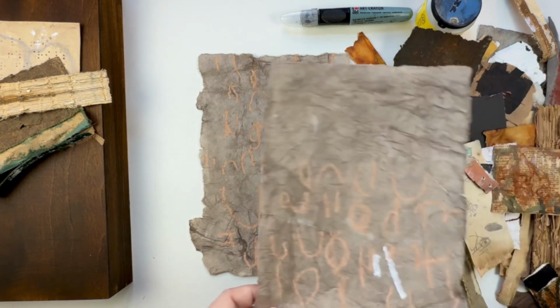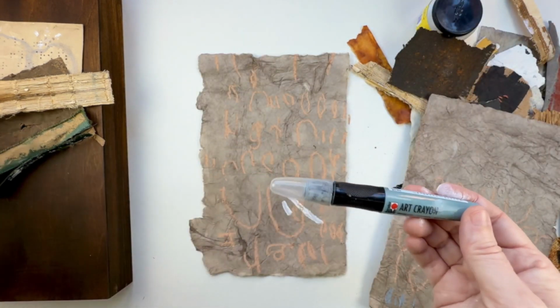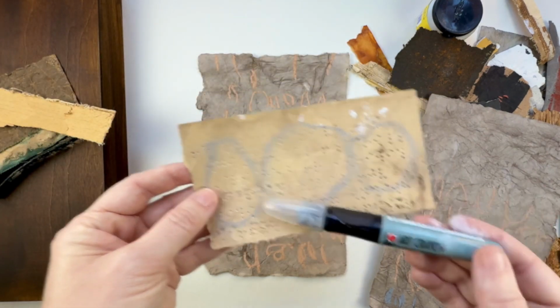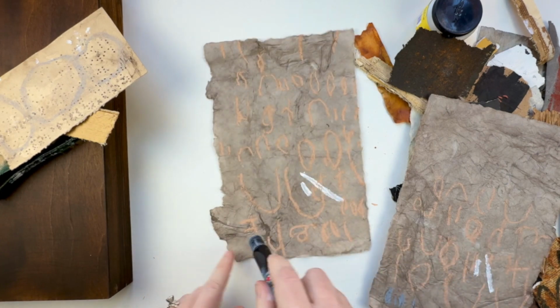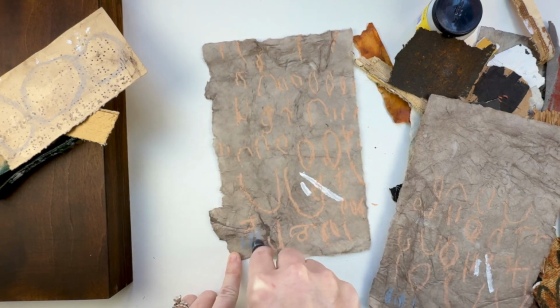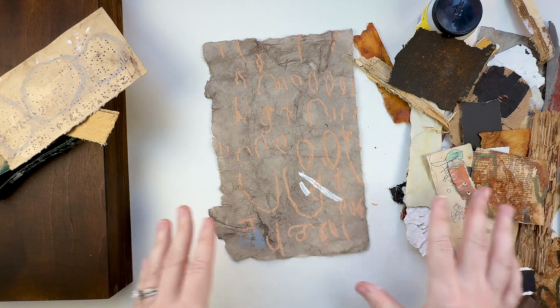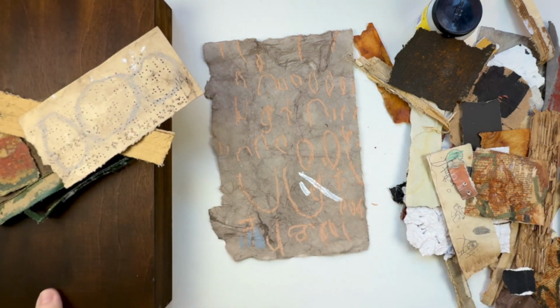I also liked this particular art crayon. This was the color that I had used at the top of here for these circles. So I think I want to put a few marks using this color. Just like that. Okay, I'm going to move some of this out of the way so I can start to glue these larger pieces down on my board.